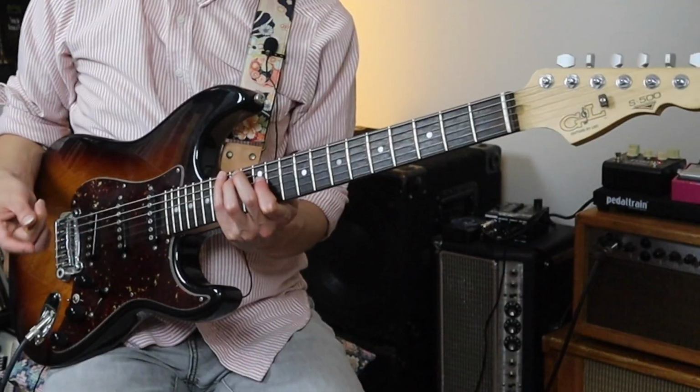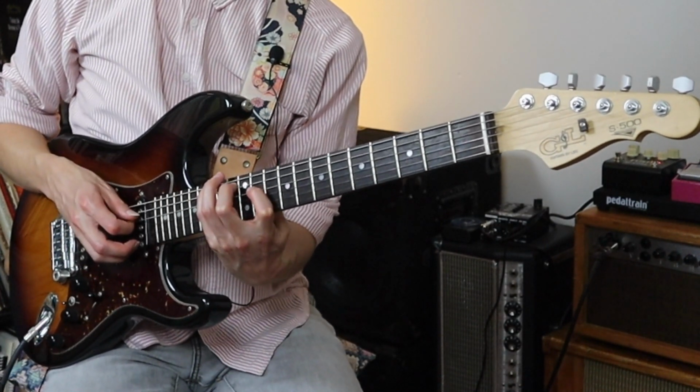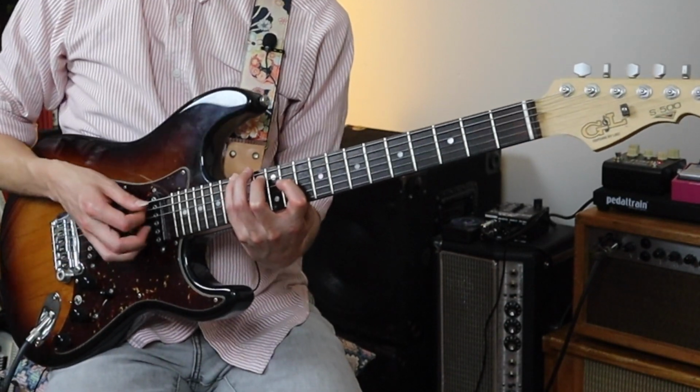Root position means that we have the root in the bass, so let's just keep that note there and shift the other two voices down 1 fret each. Now we have a G diminished triad in root position.